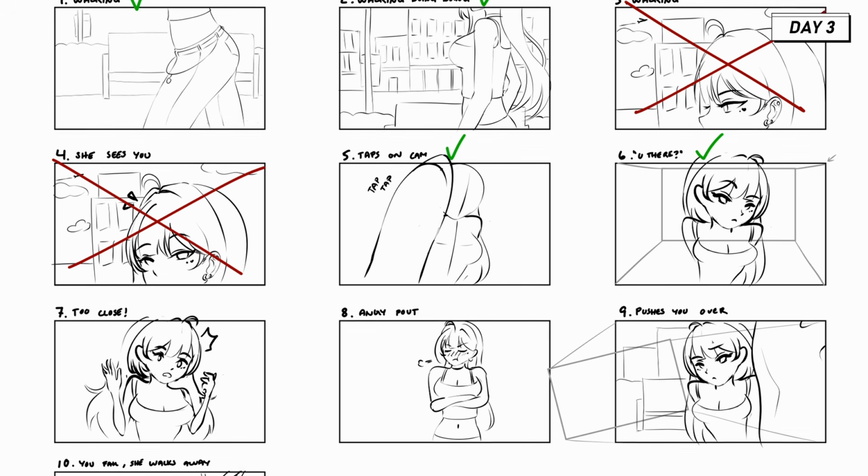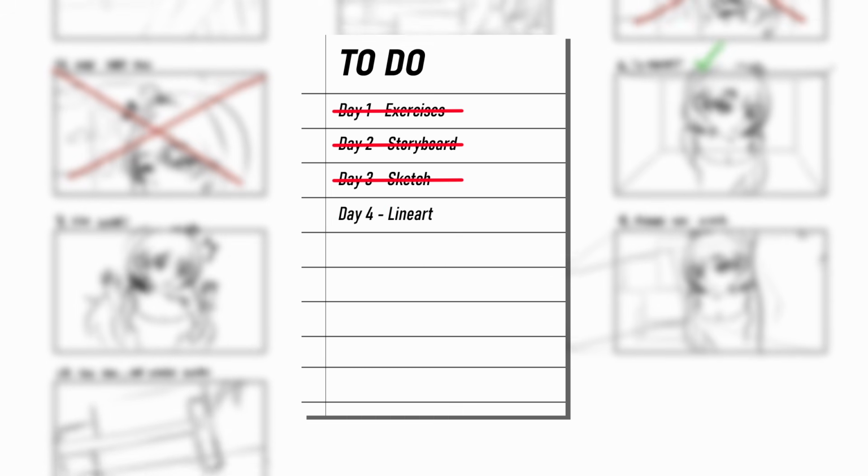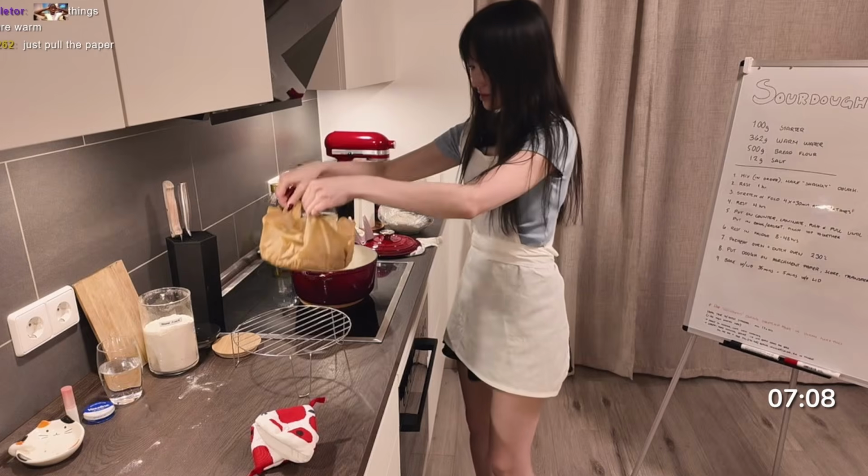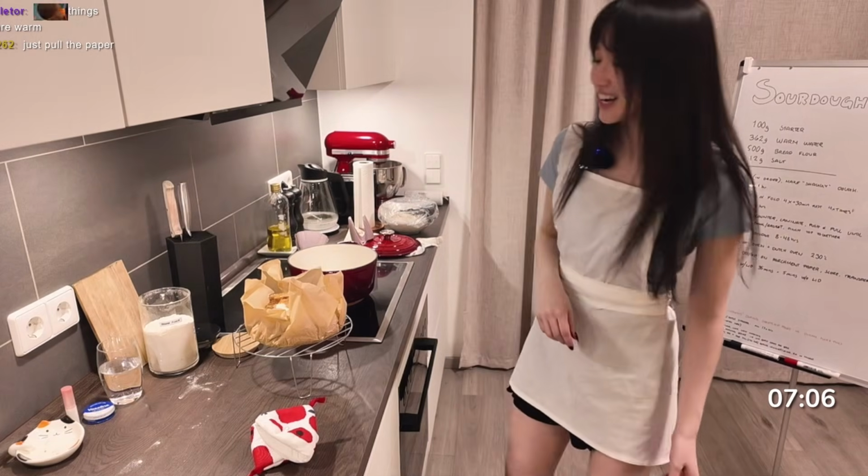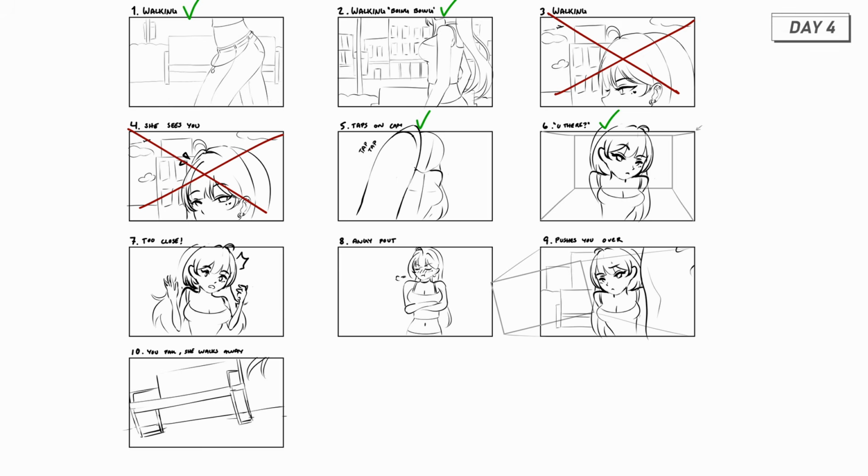I'm only halfway through these sketches and I have no idea how we're gonna make this in time, but I'm late for my bread baking stream, so I don't have time to think about that. It's so flat. It is day 4 and it's time to finish sketching out everything else.